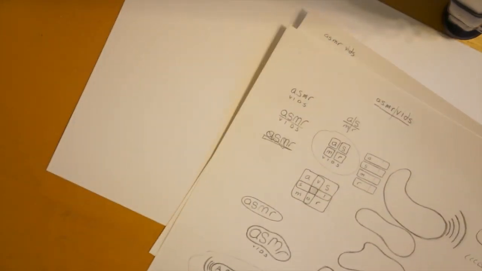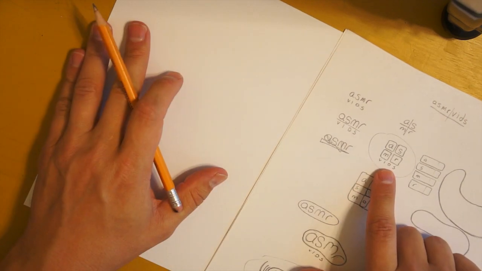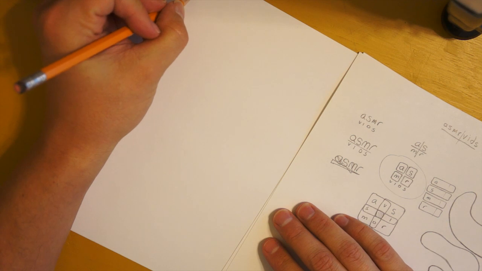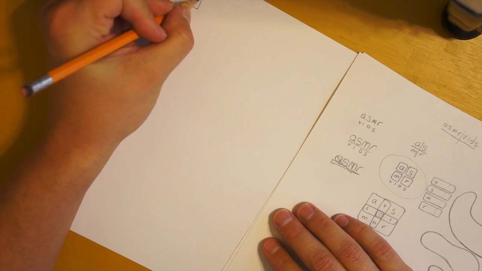So this one is pretty straightforward. Not a whole lot to do with it.